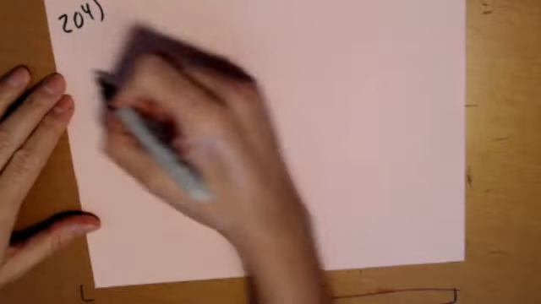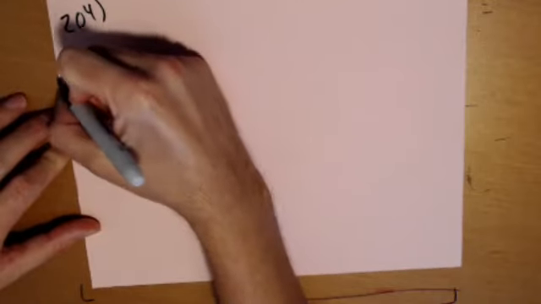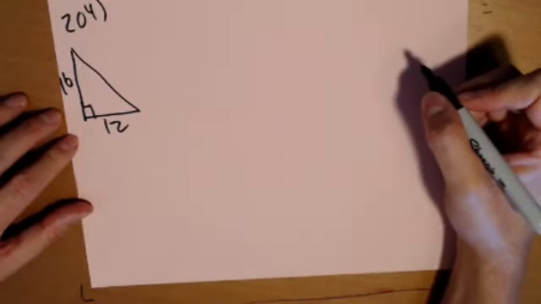They give us a picture. Let's see. Right triangle, 12, 16. Find the length of the hypotenuse.